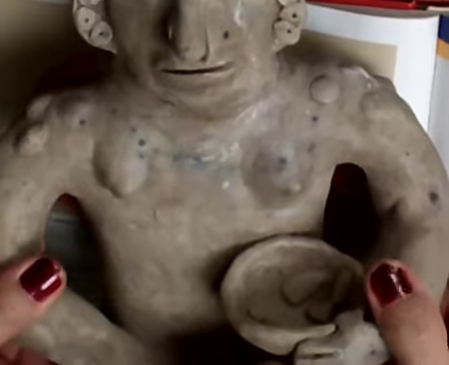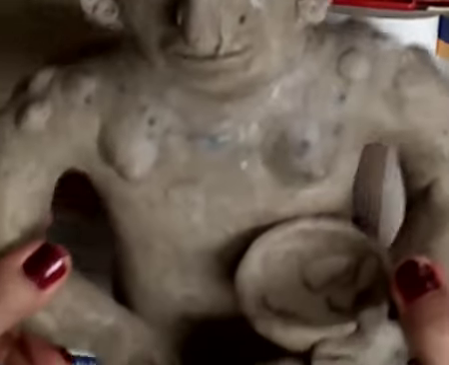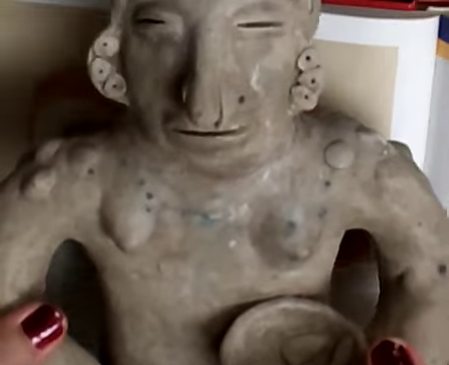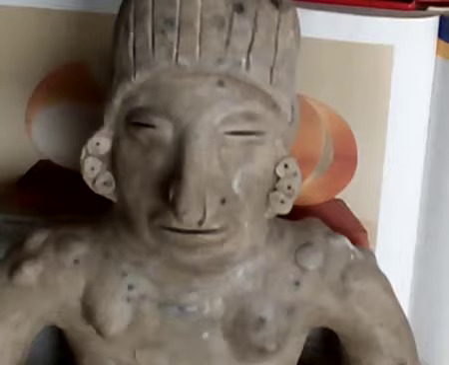I have no idea where this guy came from. Okay, but I know it's probably some kind of fertility god or something. It's been here ever since I've been to Linn-mar, and I don't know. I've kind of grown fond of this little guy.